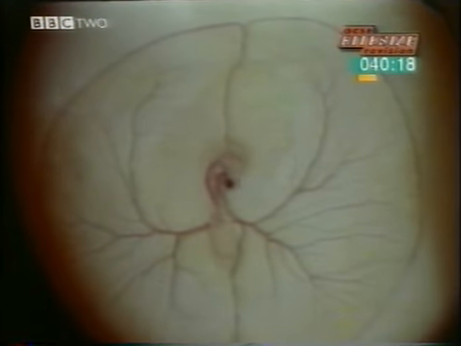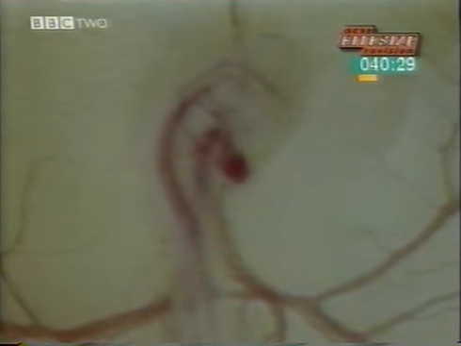I took the shell from an egg and placed the egg in warm water. Here I could see a small spot which I concluded was the beginning of life.